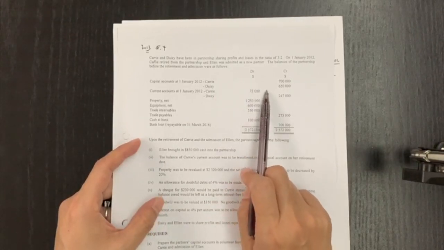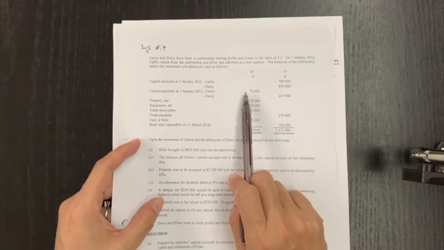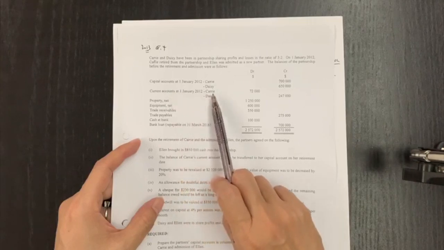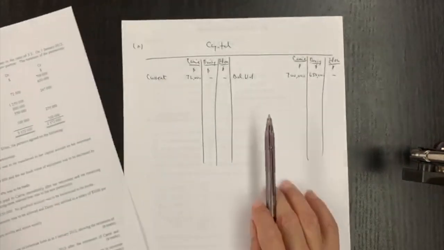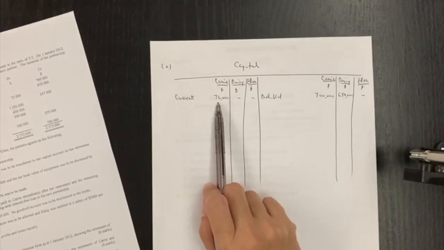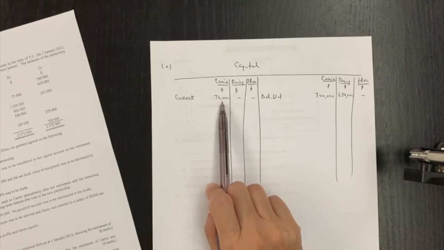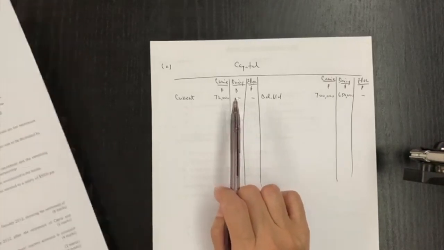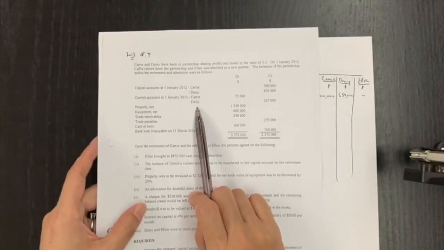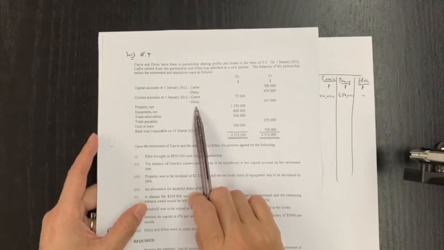However, this 72,000 is a negative item. So if we close it, we credit current account for Carrie, and then we debit capital account for Carrie. So that's why for the capital account for Carrie, we put this on the debit side with current account, but not Daisy, because we have to keep current account for Daisy since Daisy is still here as one of the partners.